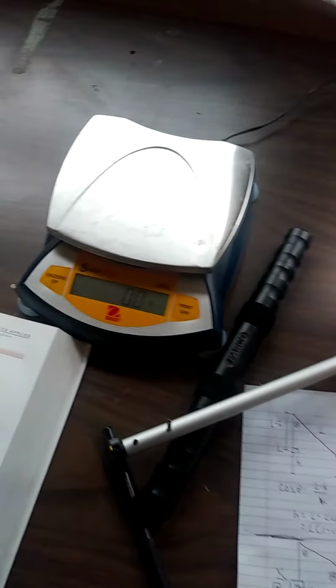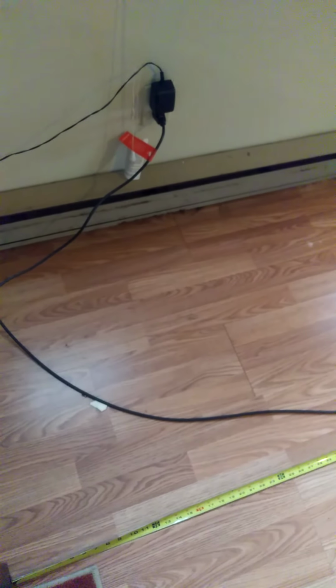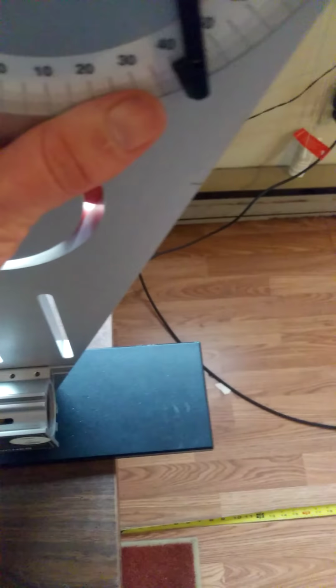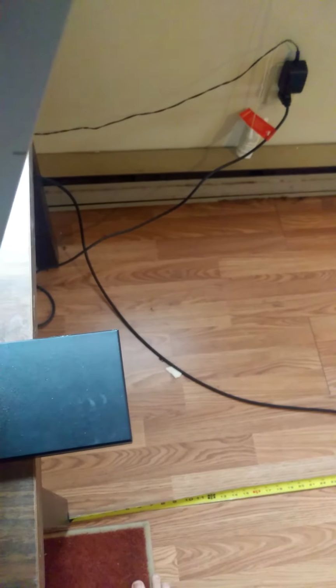First we need the height. Let me move this toward the edge here. We need the height above the ground.